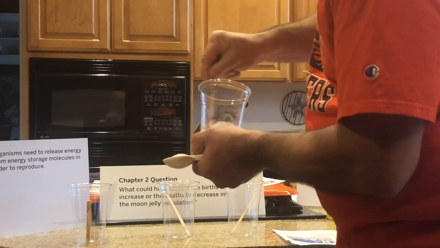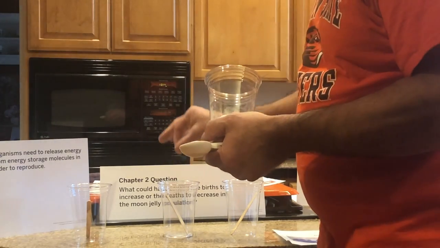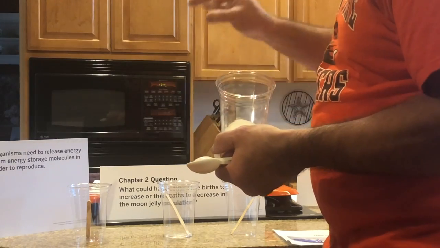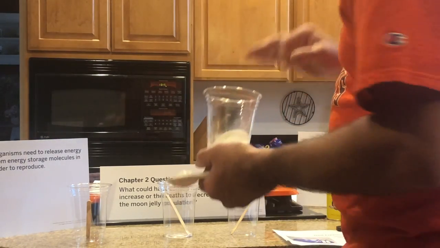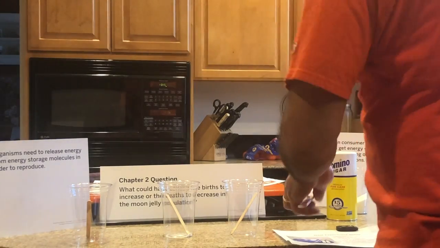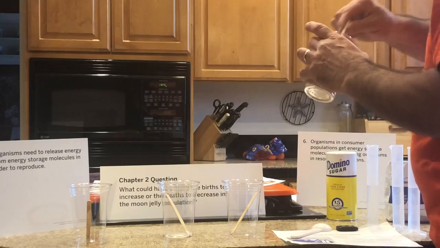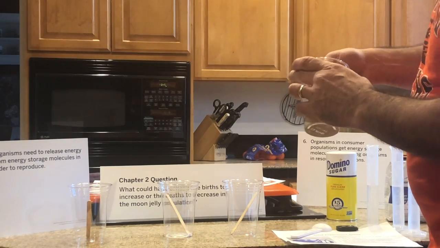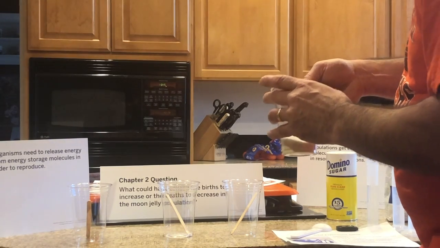A pinch. You guys ever watch your parents cook, or you ever seen a real good cook? They know how to just throw a pinch of salt or a pinch of this or that, and they make really yummy stuff.